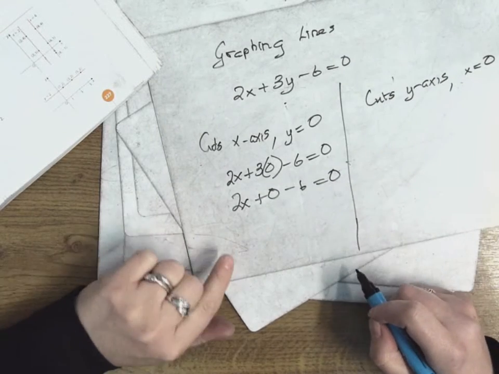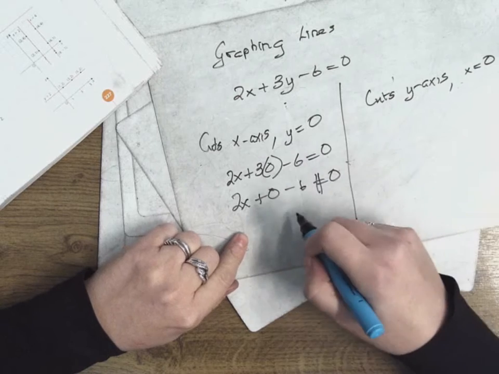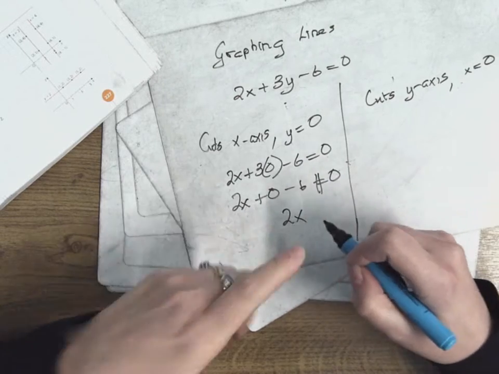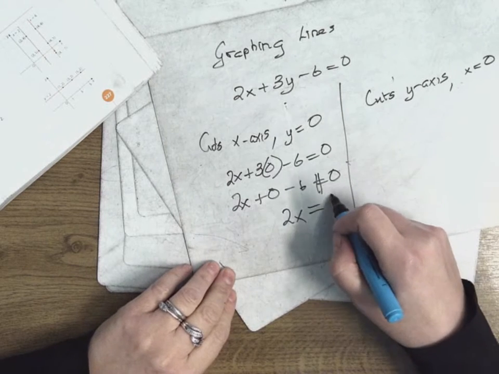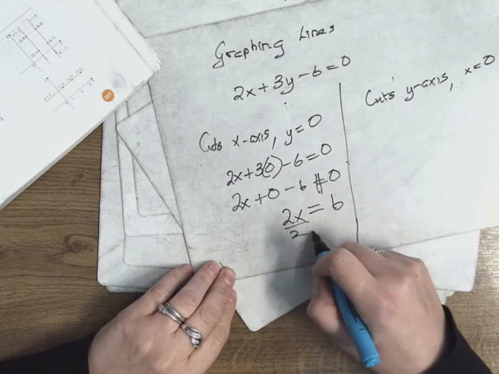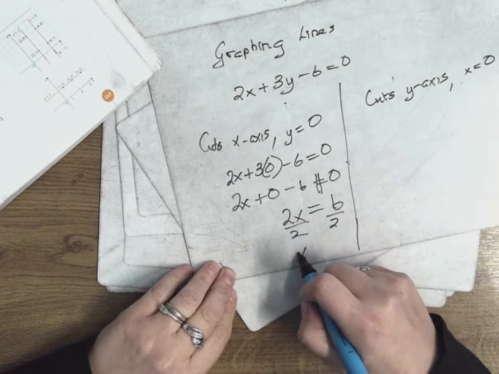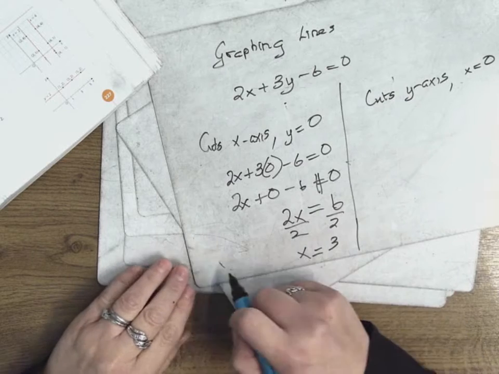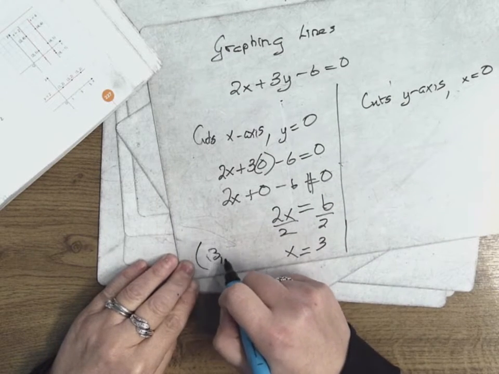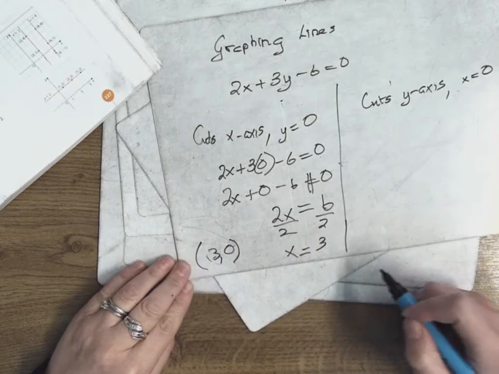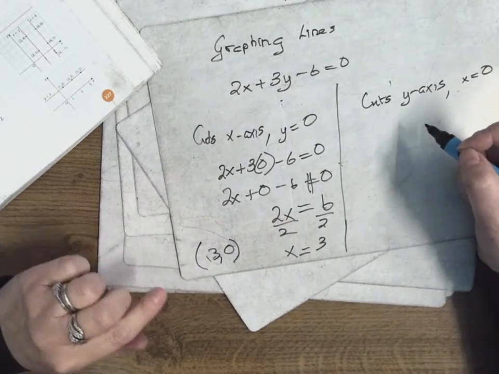X is on one side, numbers on the other. Build a wall. Leave the 2x. Now the plus 0, you can just drop it because it means nothing. Bring over the minus 6 over the wall. It becomes plus 6. Divide each side by 2, and you get x is equal to 3. So write down the point. So the x is 3 and y is 0. Is that right? Okay. That's 1 point.